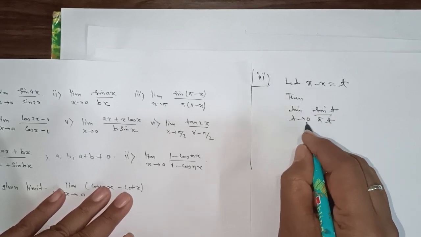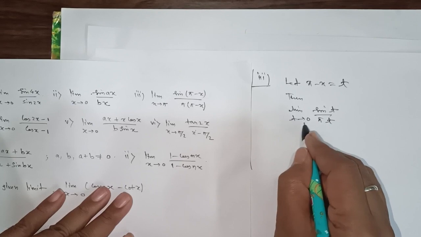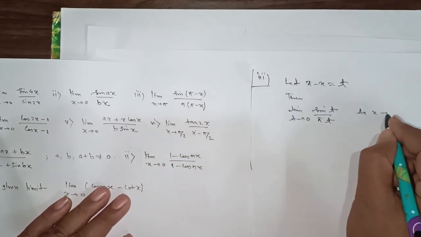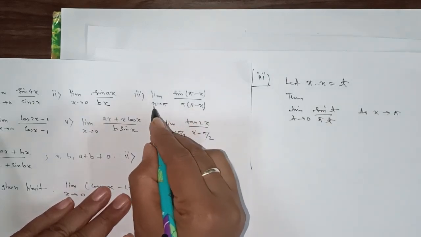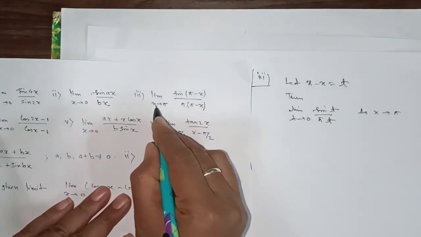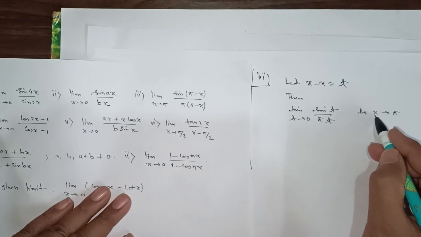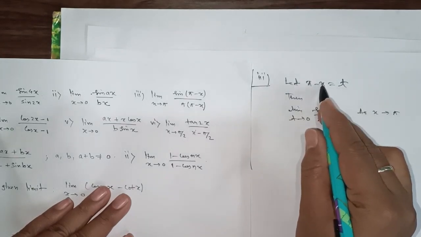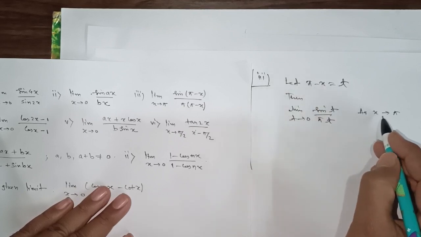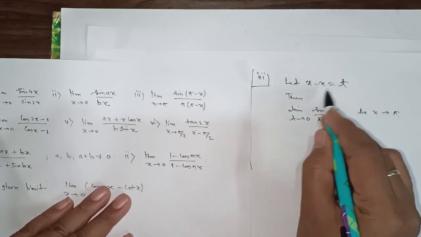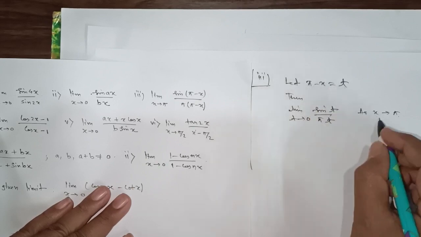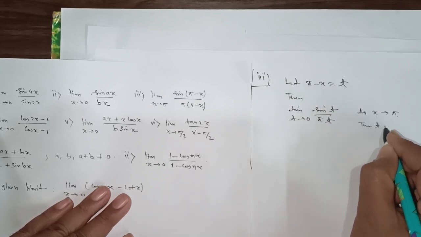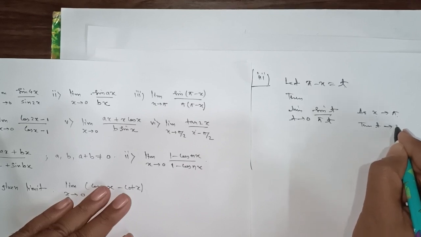Now the question will arise, how could you write t tends to 0? Look at here, the question is given as x tends to pi. That means if I substitute the value of x as pi, then pi minus pi gives us what? 0. As x tends to pi, then t also tends to 0. Then t must tend to 0.